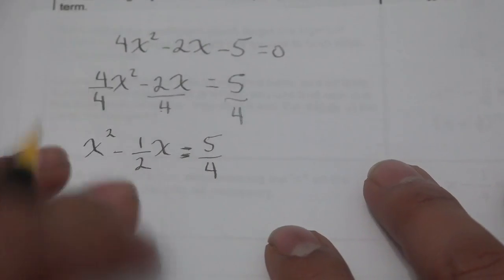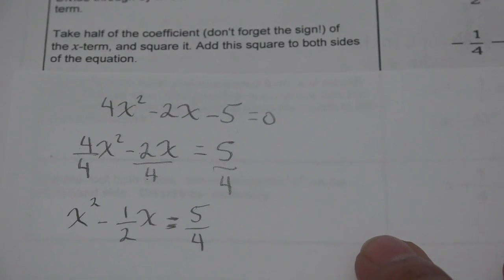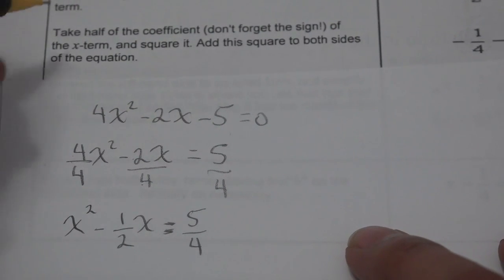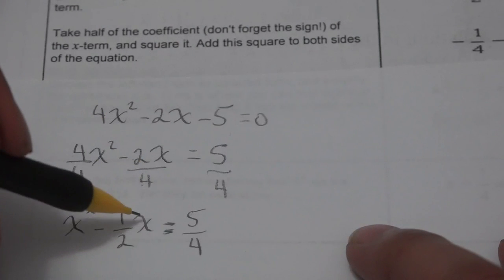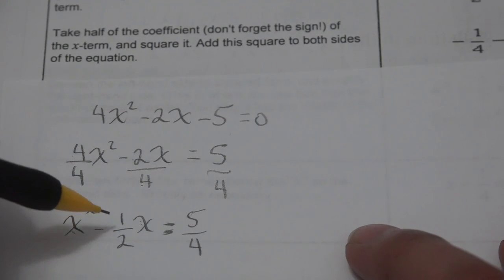Equals, right? Now what is the next step? Take half of the coefficient of the x term. X term means the linear term. This one, not this one. This one. Take half of it and square it.